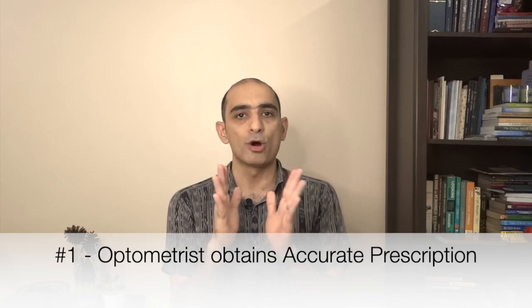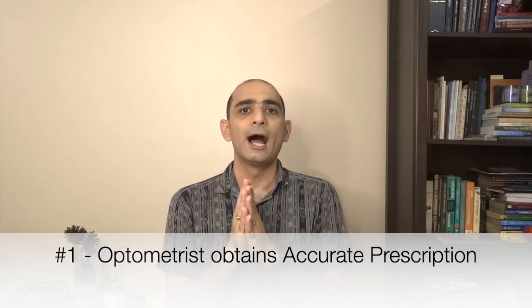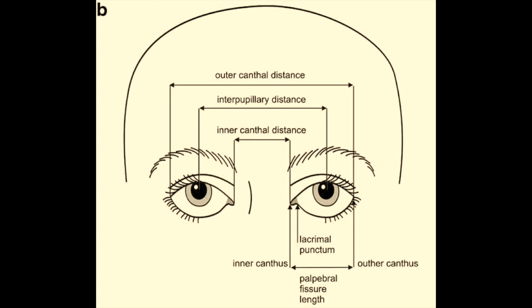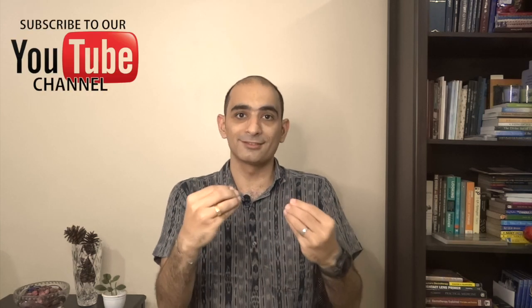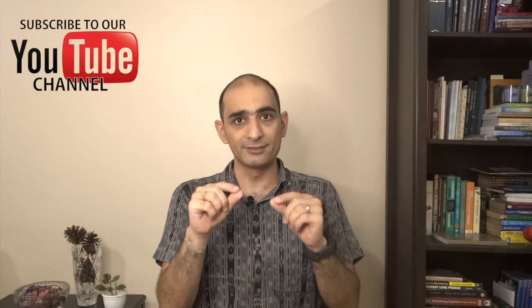The first step is to obtain the patient's prescription and measurements such as pupillary distance, height and angle of wear. This information is used to design a custom progressive lens that fits the patient's needs and visual requirements.